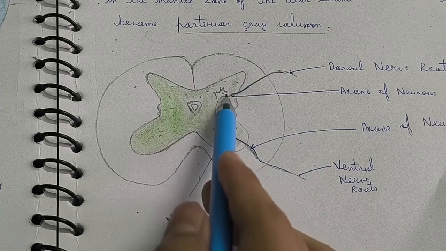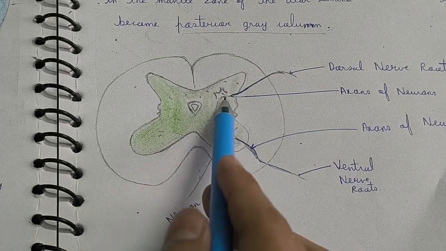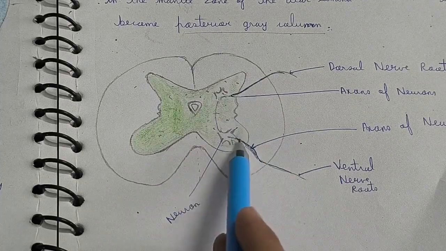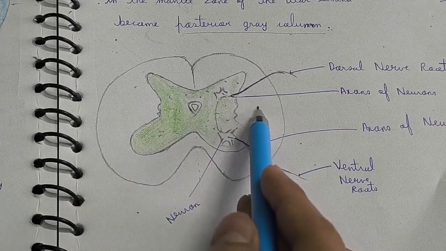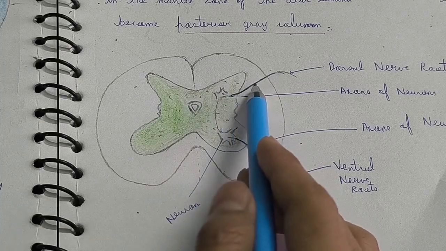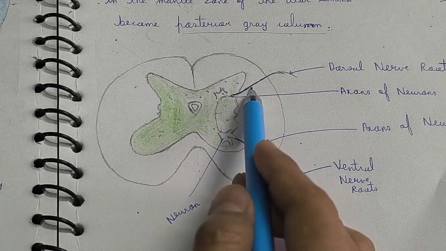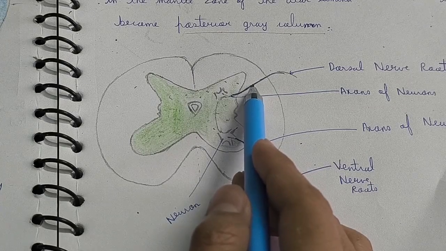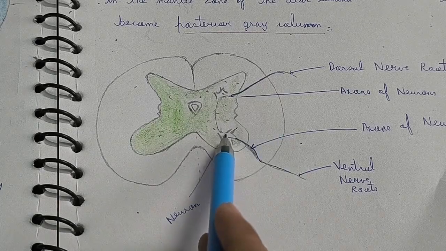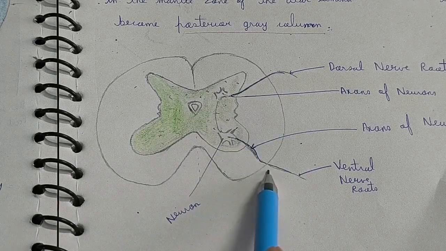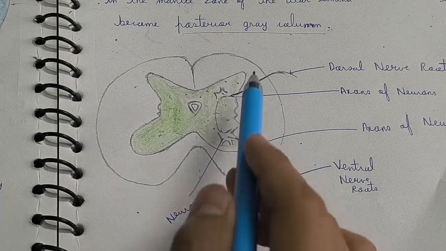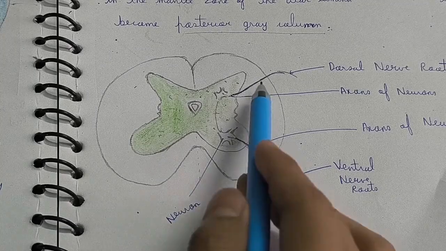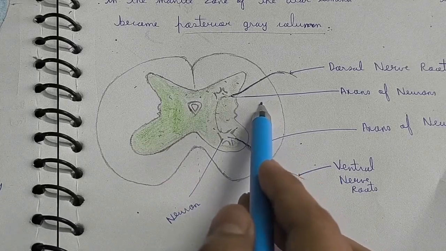So friends, as I already mentioned, this is the posterior gray column, this is the anterior gray column, and here neurons are there. These are the neurons, and these are the axons of these neurons. You can notice this is the mantle layer and this is the marginal layer, and the axons of this neuron extend into this marginal layer. As a result, these are known as dorsal nerve roots or ascending tracts. Similarly, the axons of the neurons of the anterior gray column extend into this marginal layer to form ventral nerve roots, also known as descending tracts. Together, ascending and descending tracts make this marginal layer into white matter.